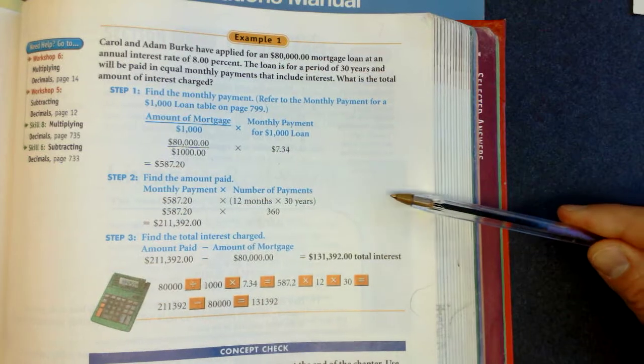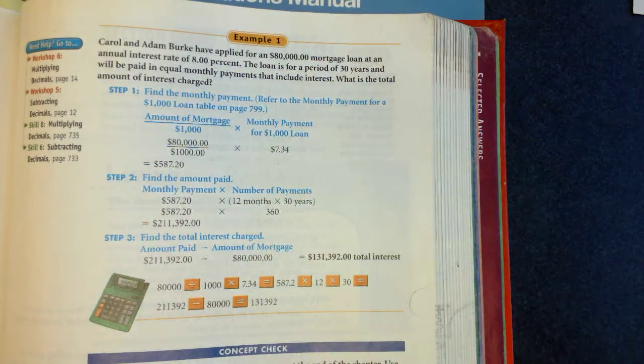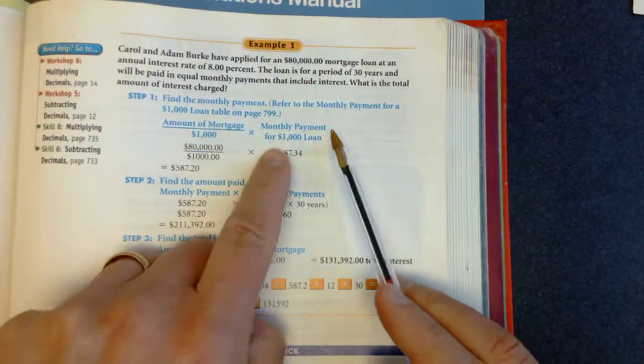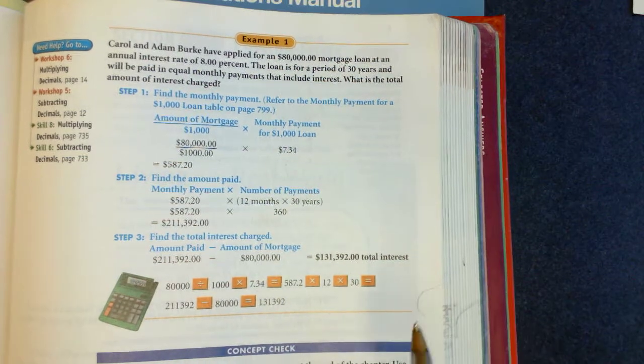Now, to find the total amount of interest being charged, you're also going to have to find your monthly payment. And this section will ask you to do both parts. So let's do the first step here, which is to find the monthly payment. Your monthly payment is going to be found by using this chart over here.